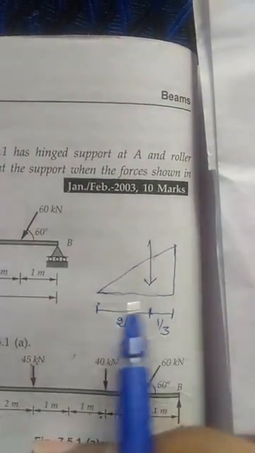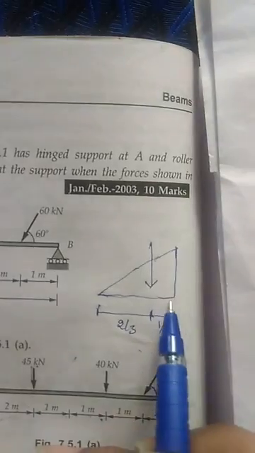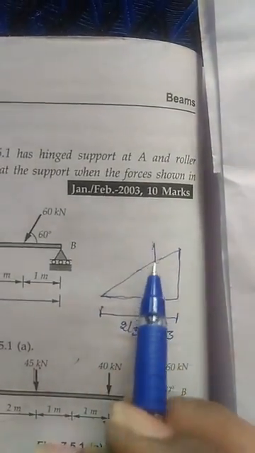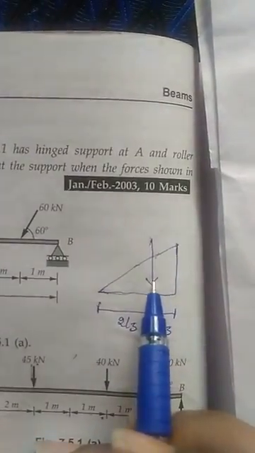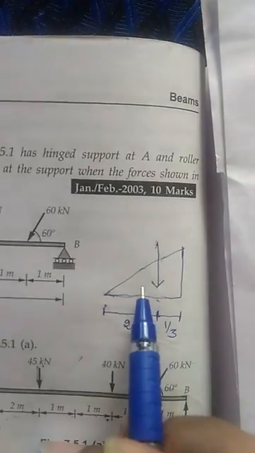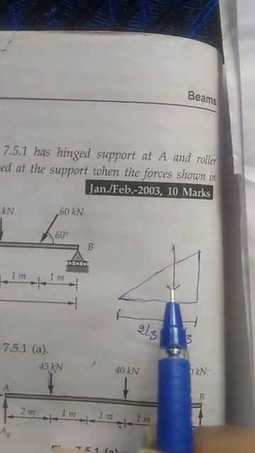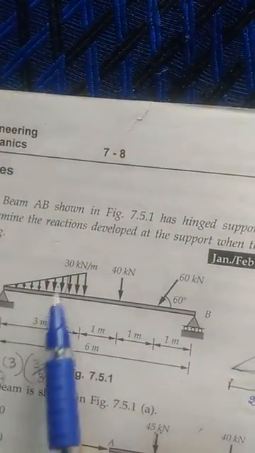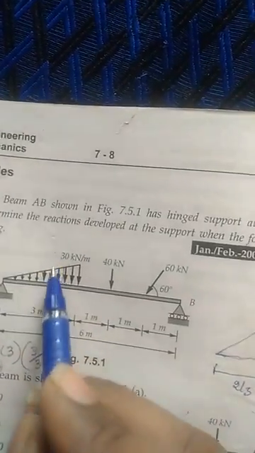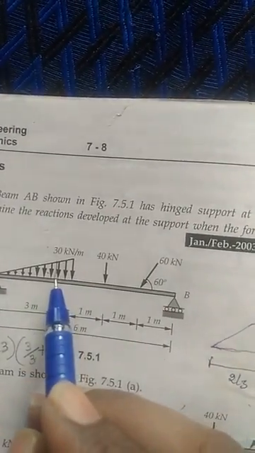So concentrated load, it is acting. So consider this is the total length: 2/3 from this end and 1/3 from this end. So the concentrated load will be acting at this length. Okay. So the same thing will be used here. The triangular force will be there, and the concentrated force will be acting here, 2/3 from this side and 1/3 from this side.